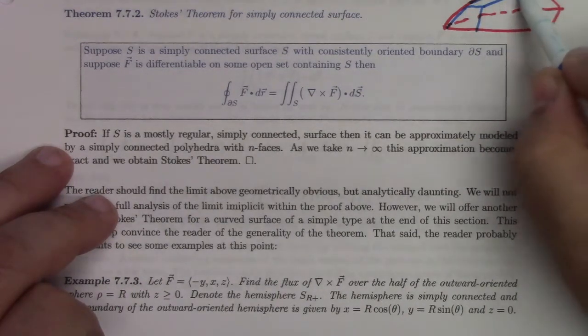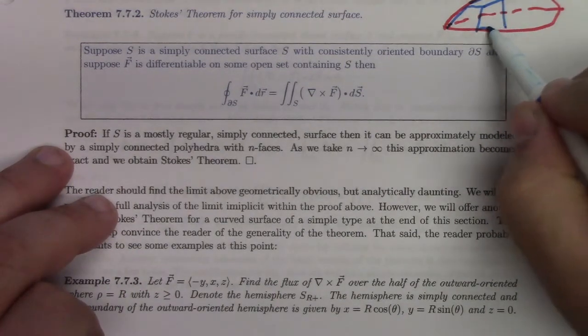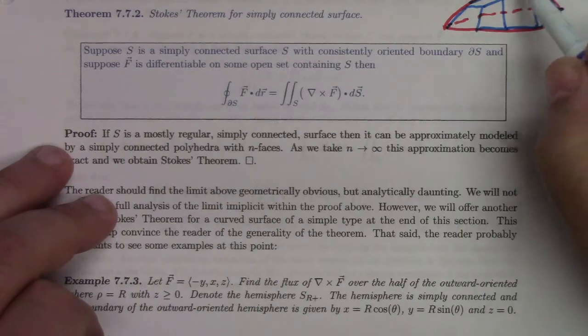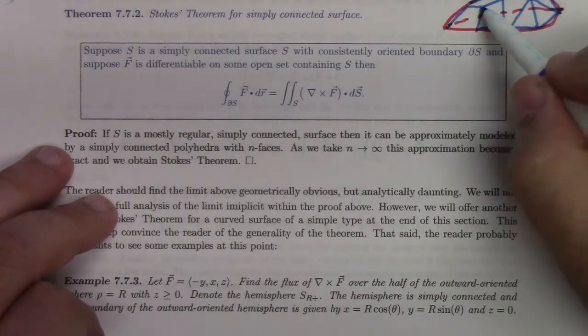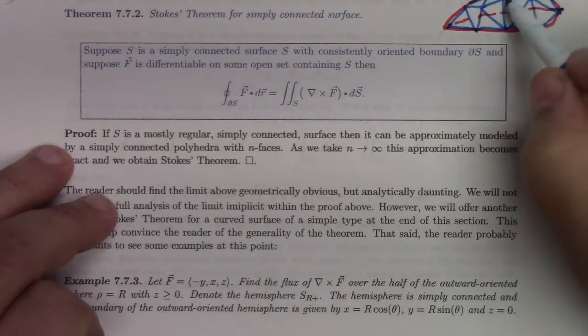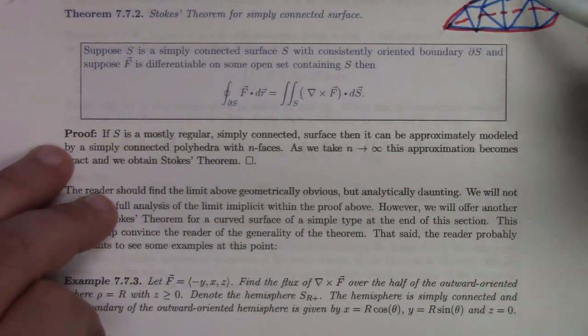You can always increase the number of faces in your polygonal approximation to the surface. If these were all triangles, this would be what's called a triangulation of the surface. And topologists have spent considerable effort proving the existence of triangulations of surfaces of a particular type.